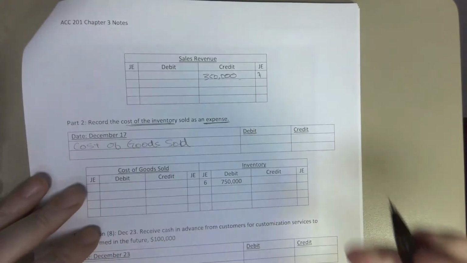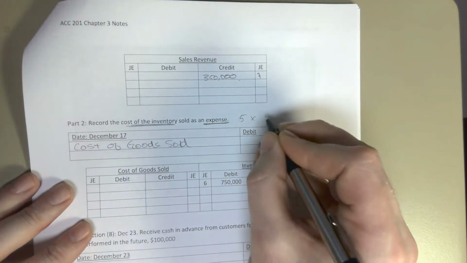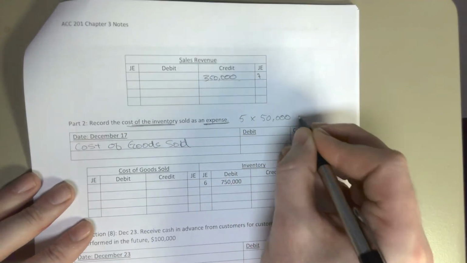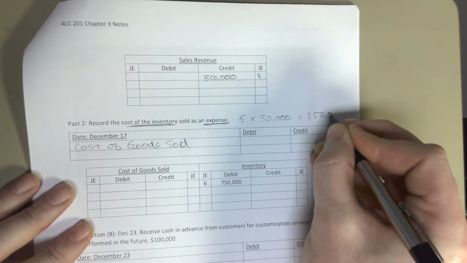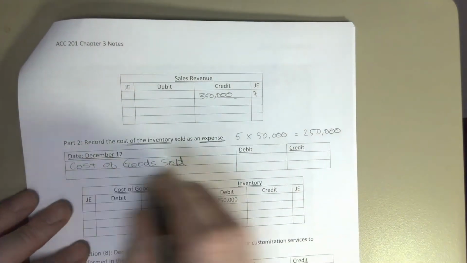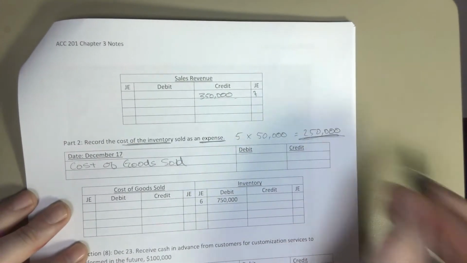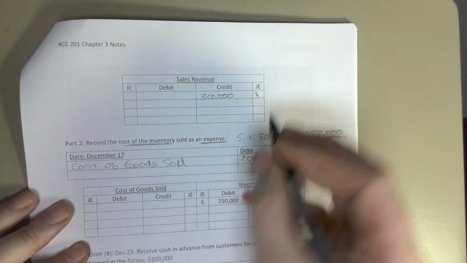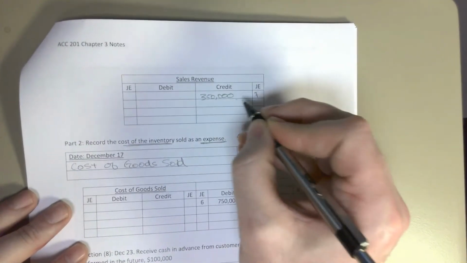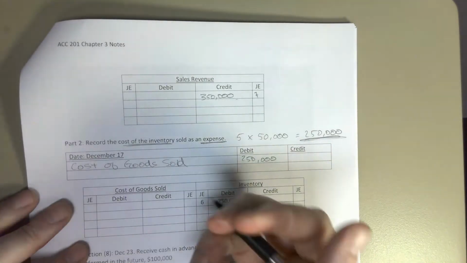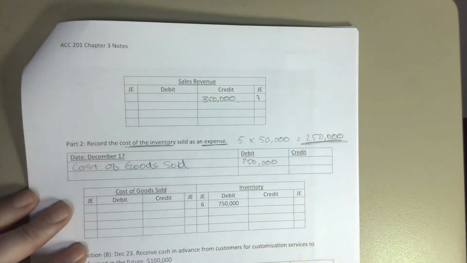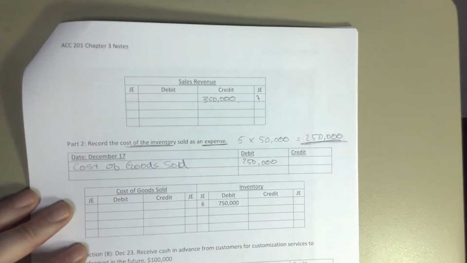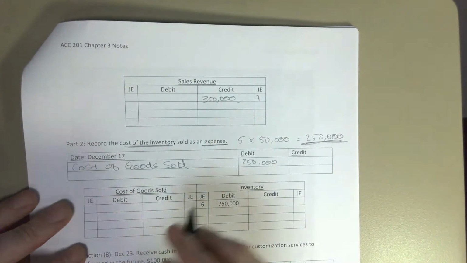So we would simply take that 5 times 50,000. That's going to give us $250,000. Okay, that's going to be our cost of goods sold. That $250,000 is what it cost us to make that $350,000 in revenue. Okay, this is just an expense. And typically, I told you guys, retailers' cost of goods sold is going to be their largest expense.